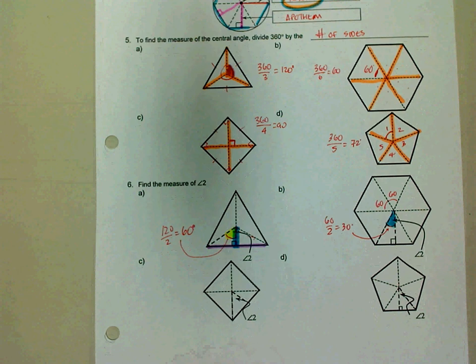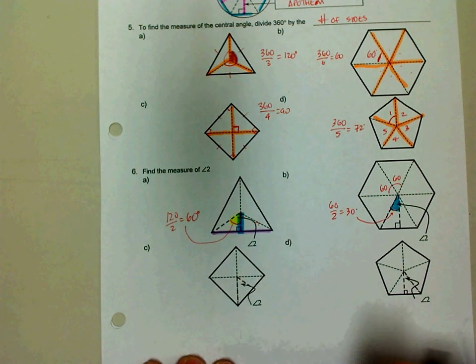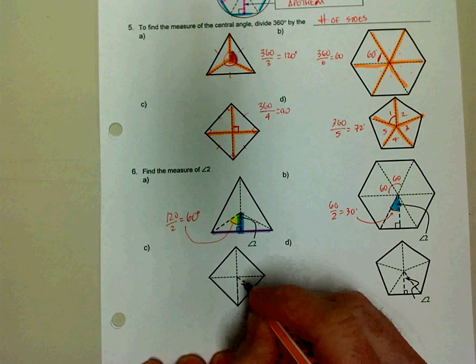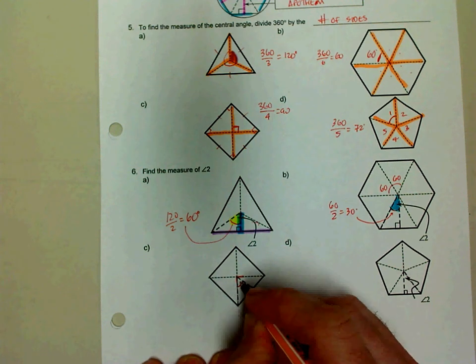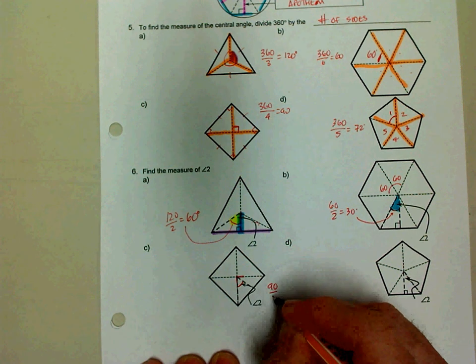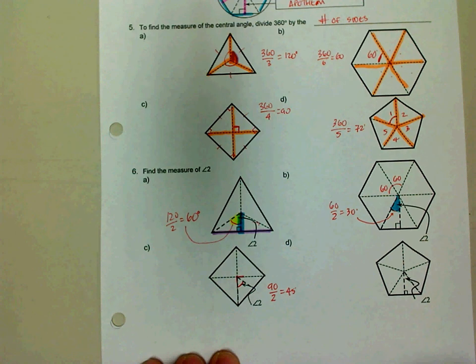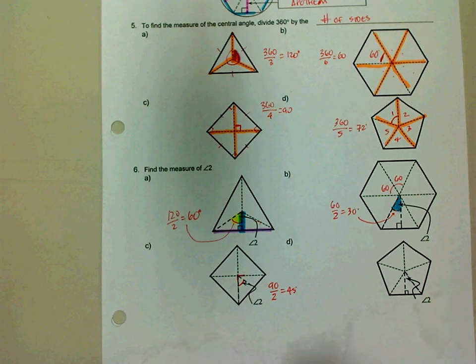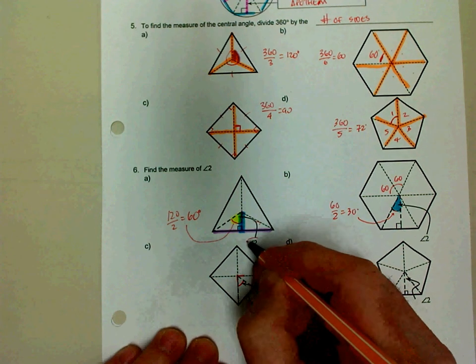Let's move on to our next one. In this one, we have a square, and the square, remember, had a 90-degree angle there. Our angle 2 is going to be 90 divided by 2, or a 45-degree angle. You can see it's really straightforward. We're going to keep calling this angle 2, angle 2, angle 2.